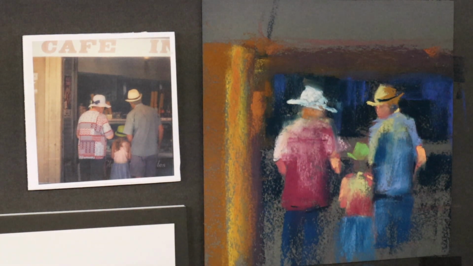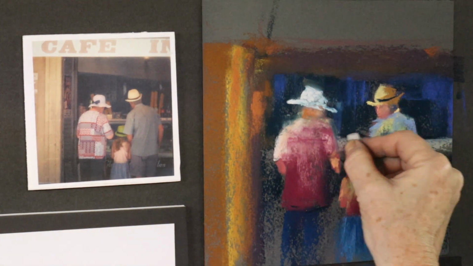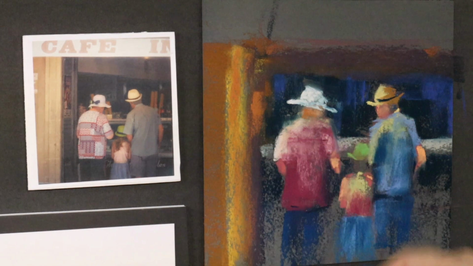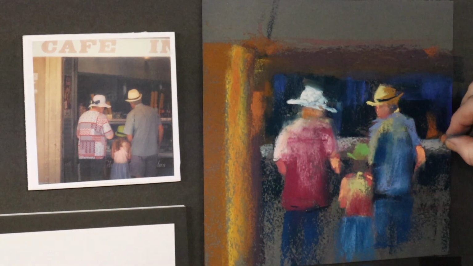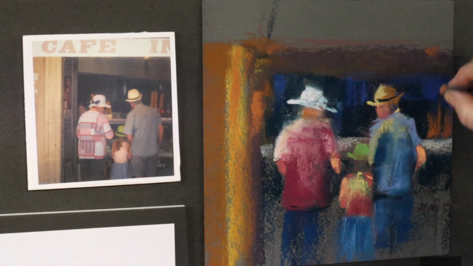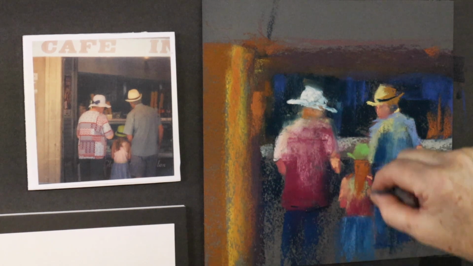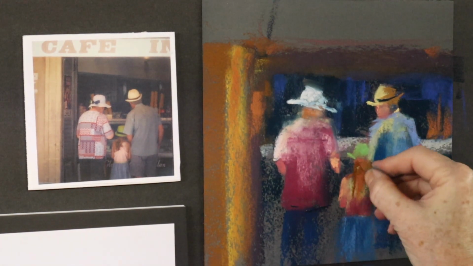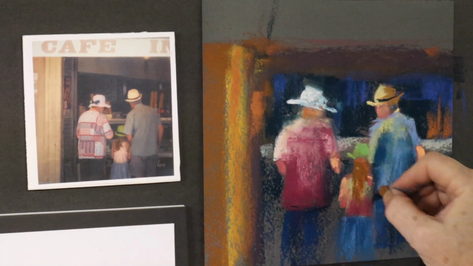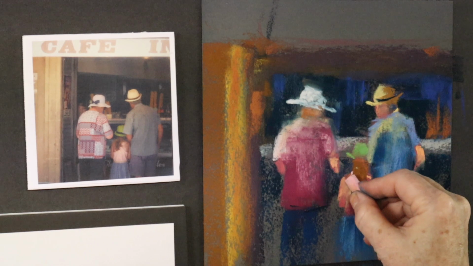What else is there? We have to start suggesting the stuff behind the ice cream counter. So there's the little bit of counter space. There's like ice cream cones over here. So let's just put in some of the ice cream cones. Oh, I didn't do the little girl's hair. So let's give her some hair going down the back of her neck. We don't really see her skin. And then let's brighten up her little pink shirt a little bit.